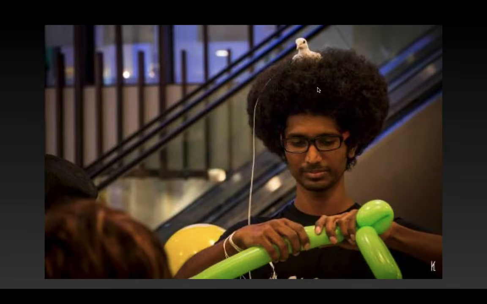Okay. That's a picture of me taken several years ago. I was doing a balloon show for some kids, and you can look on top of my afro. There's a little bird there. That's my pet dove. I call it Birdie. Hi, Birdie. And so I'm showing this picture because one of the case studies in your syllabus is about bird phobia, right? People who are afraid of birds.